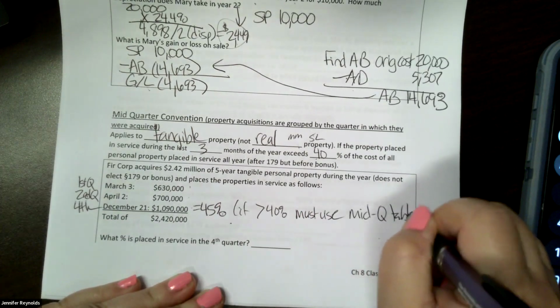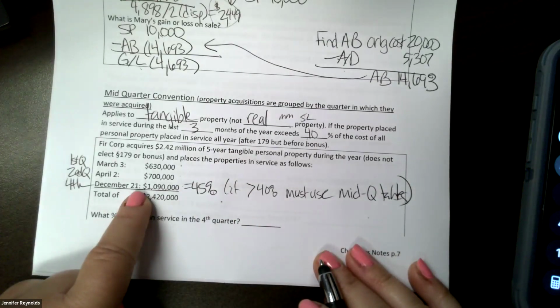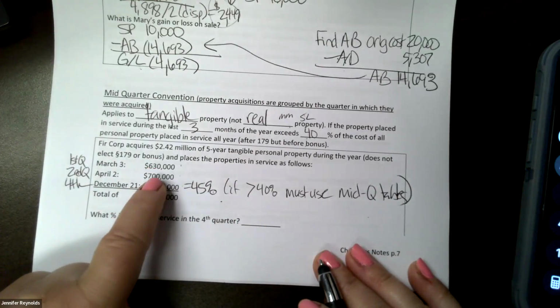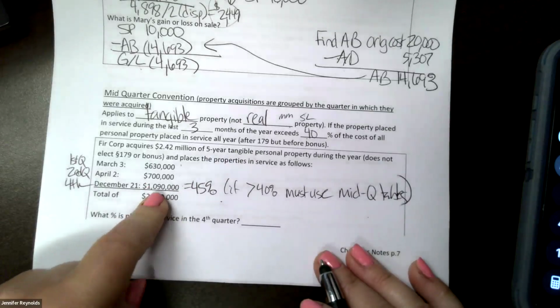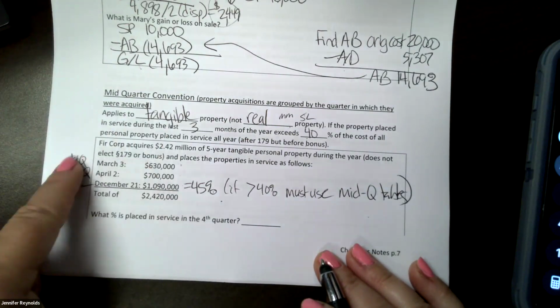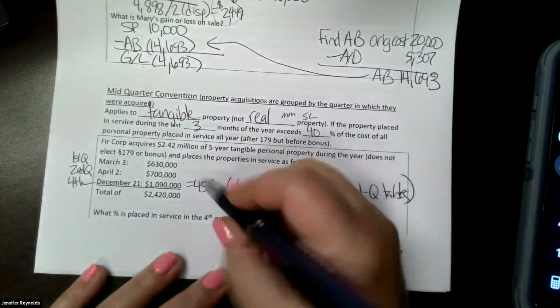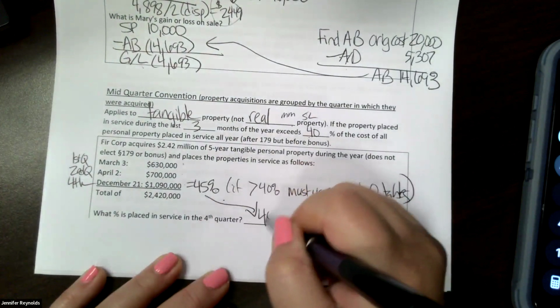Uh-oh. So if greater than 40%, must use the mid-quarter tables. So must I use the mid-quarter tables just on the December property? No, I've got to use the mid-quarter tables on all of the property. That's why there are 4 sets of mid-quarter tables. One for the first, one for the second, one for the third, and one for the fourth. Okay, there's where I should have done 45%.